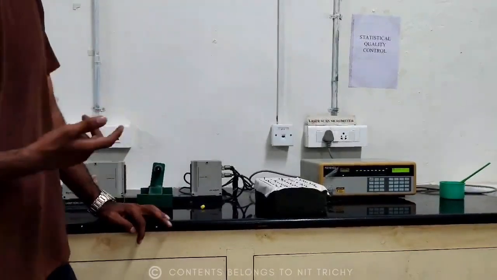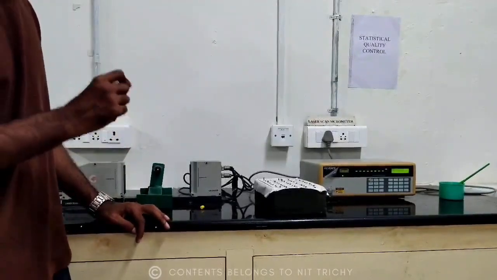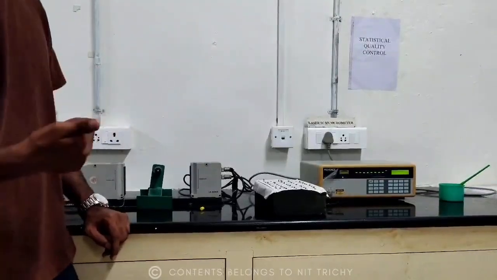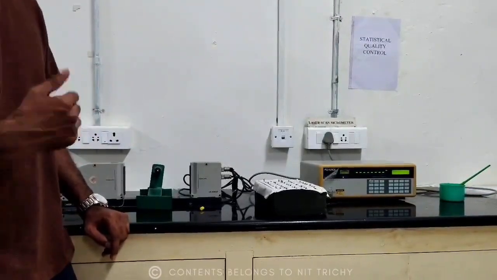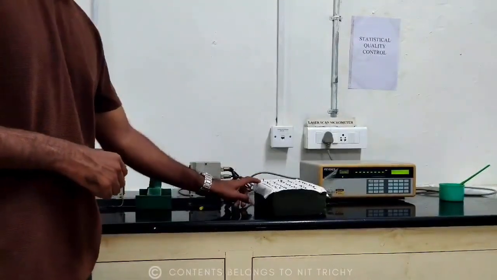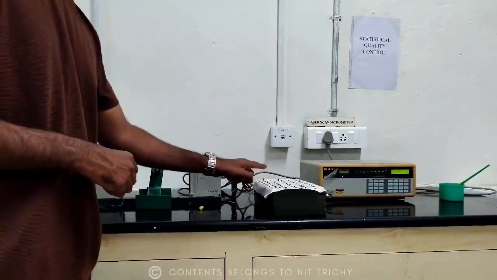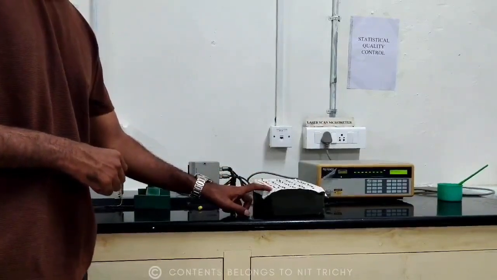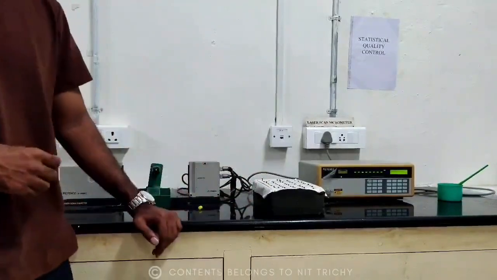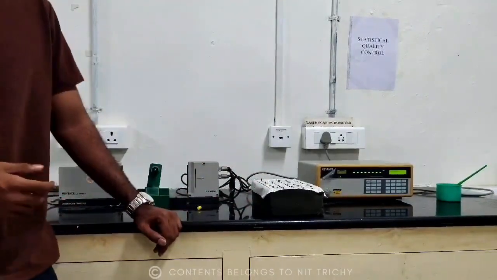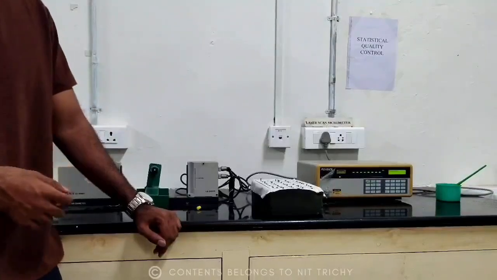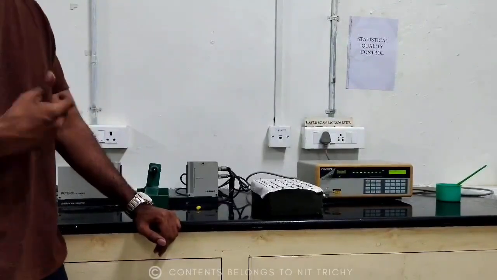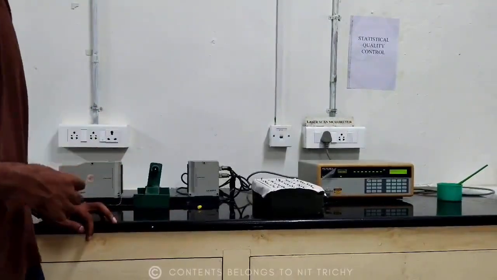After plotting the X bar graph, we will calculate the upper control line and lower control line using the equations given in your manual. Similarly, we have to plot the R chart. R is the difference between the highest value and the lowest value of thickness. 10 such R values will be obtained from this table, and we also have to calculate the R bar for substituting in the equation. The equation is given in your manual. From that we will find the upper control line and lower control line of the R chart and plot it in the graph. So let us see how the experiment is done.